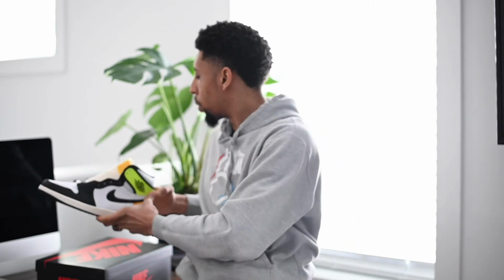As a reseller, you have to know the differences between what may have a high value and what may not, and that takes into consideration the style, the colors, the height or the quantity around the shoe, and also the history tied up with that shoe.